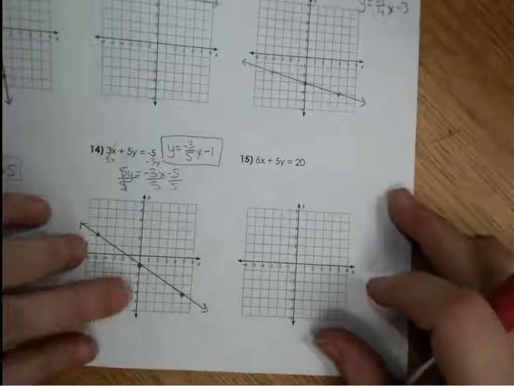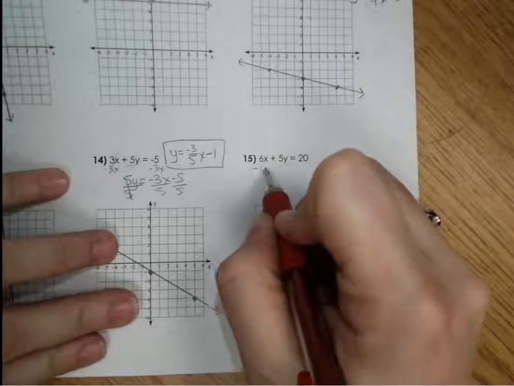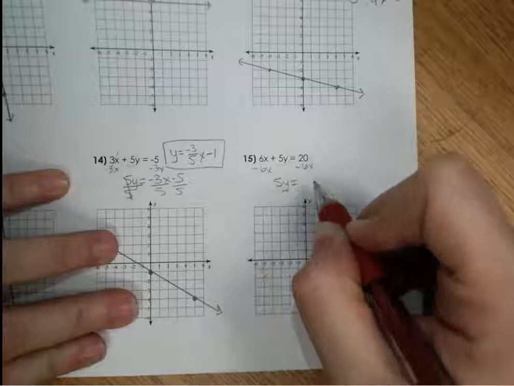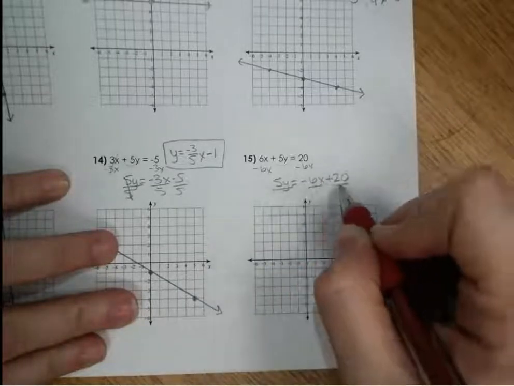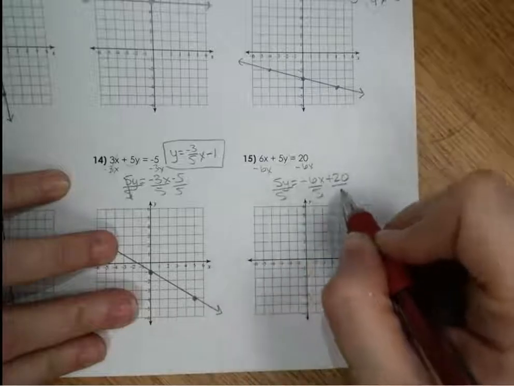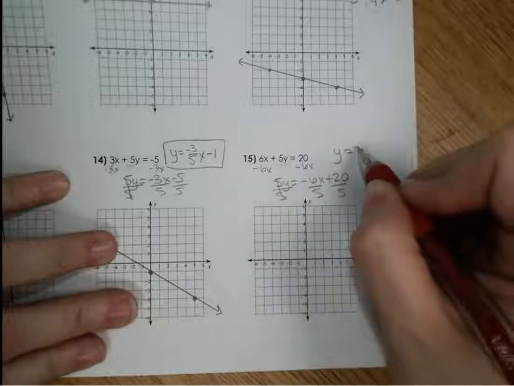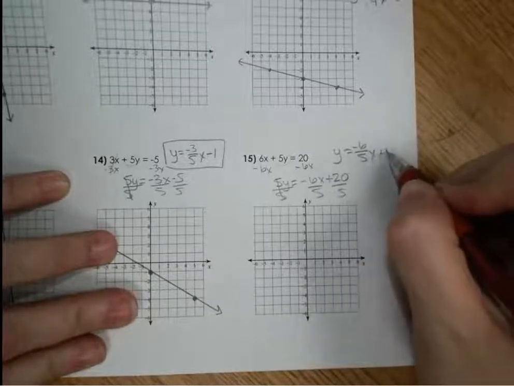Last one. Let's get y by itself. We're going to subtract 6x from both sides. So we have 5y equals negative 6x plus 20. Divide each of these pieces by 5. We're left with y equals negative 6 over 5 x and then plus 4.